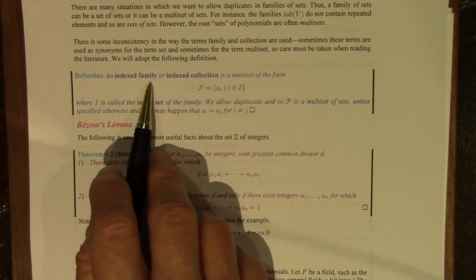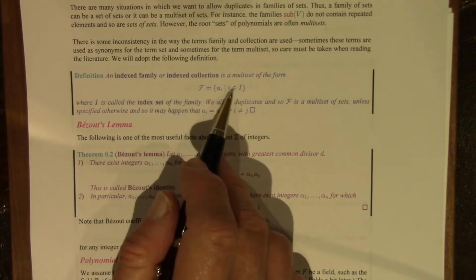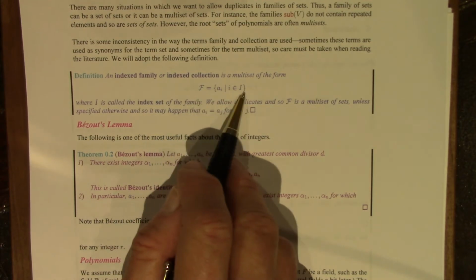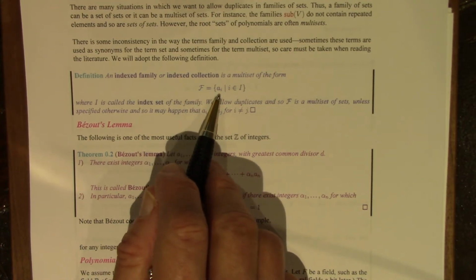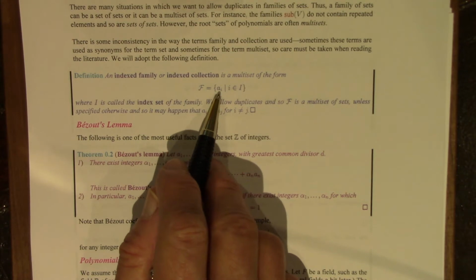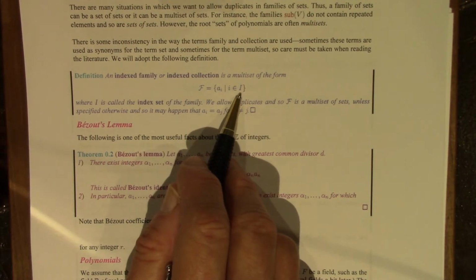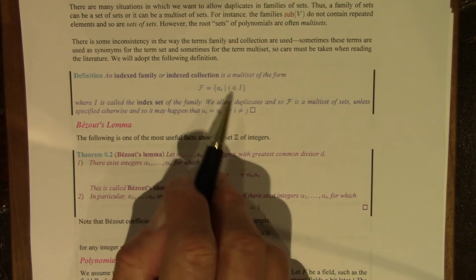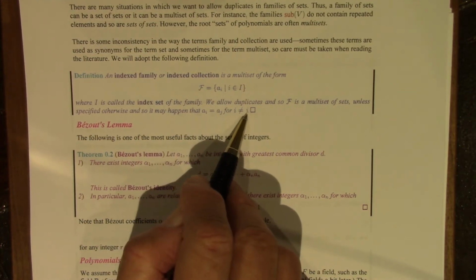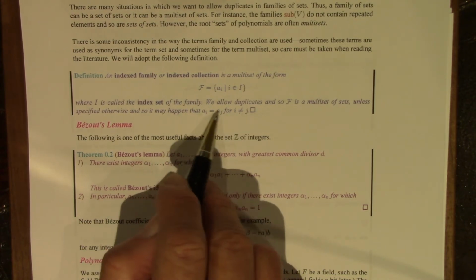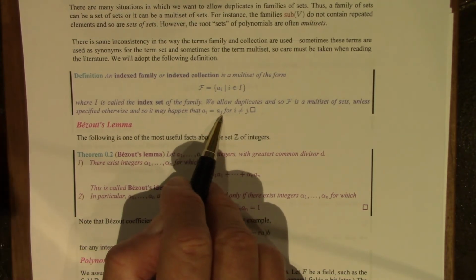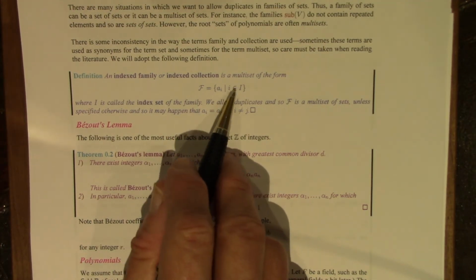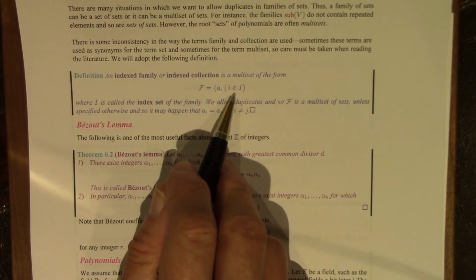An indexed family or indexed collection for us will be a multiset. So it'll look like this. F equals the multiset of all a_i, where i ranges over an index set I. So it is quite possible that for different indices i and j, the elements a_i and a_j are equal. We will not exclude that possibility. If we want to exclude it, we'll say so specifically.